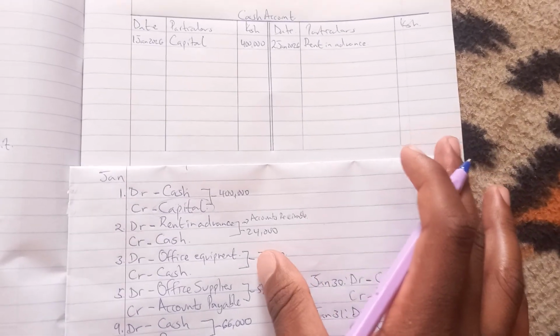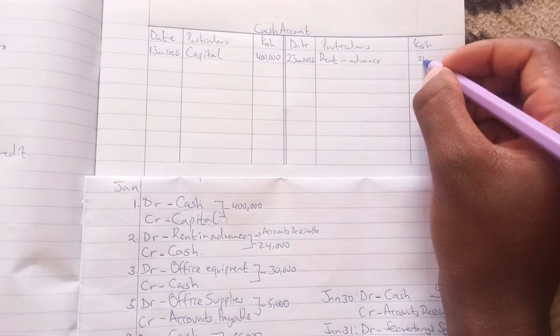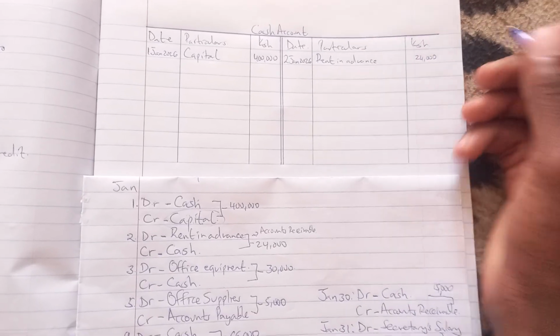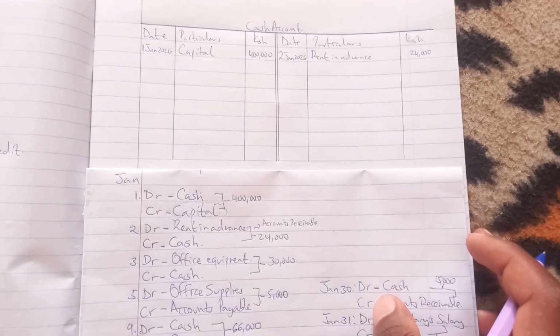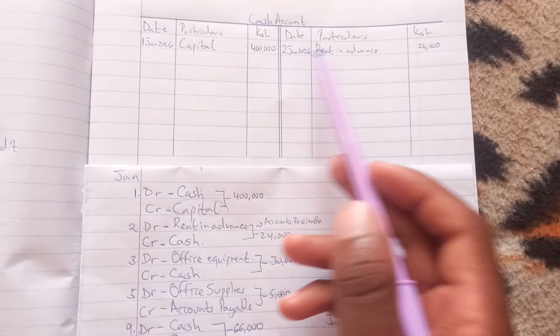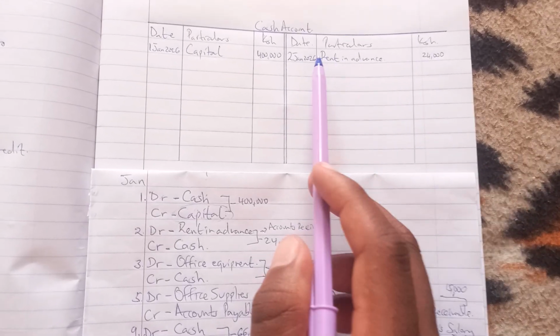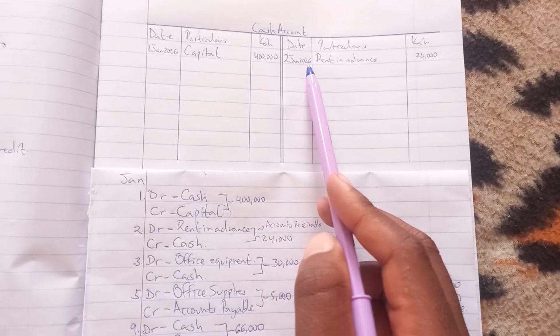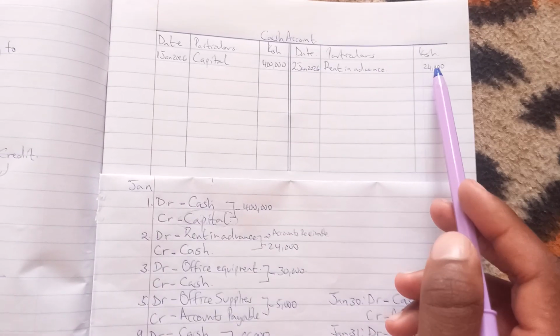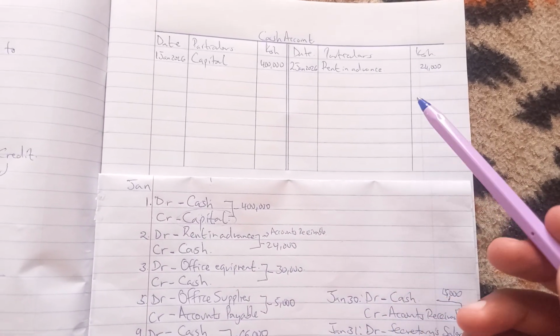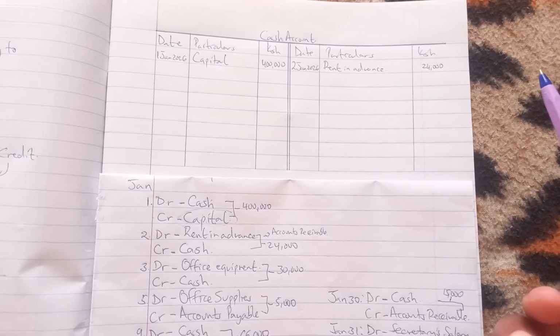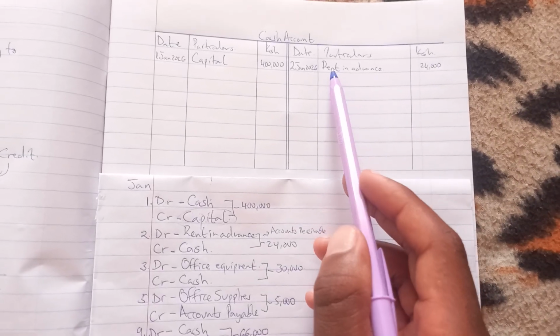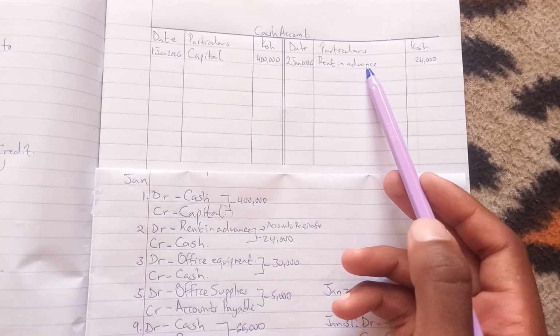The amount is 24,000. So how do we read this? We say that on 2nd January 2026, 24,000 went out of the business to pay rent in advance.